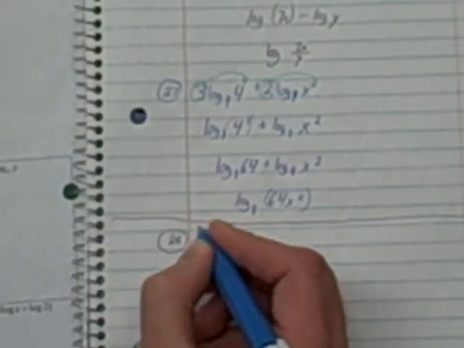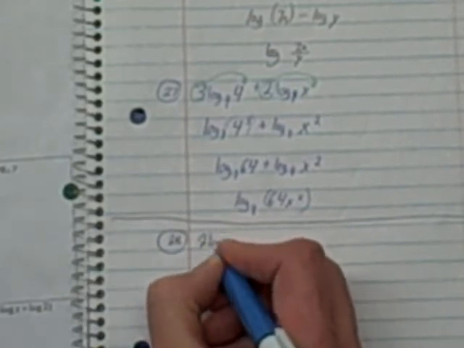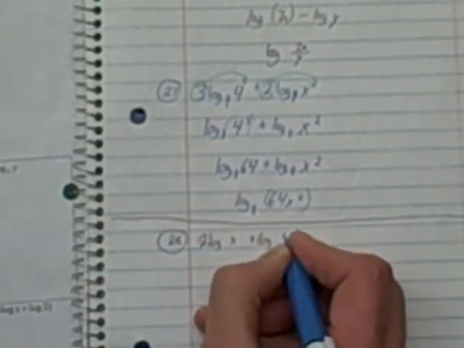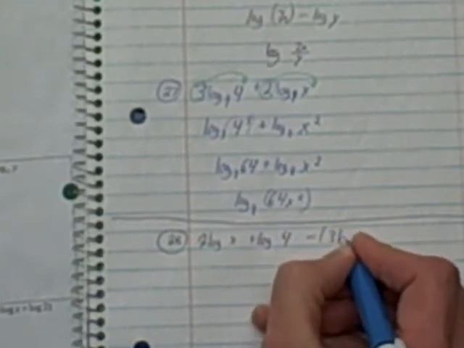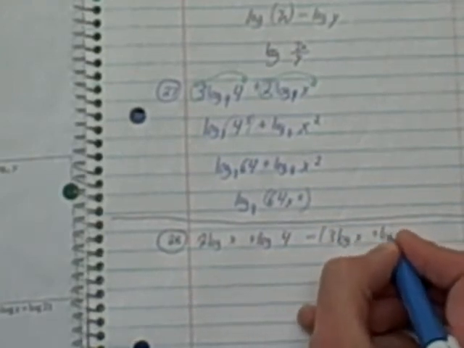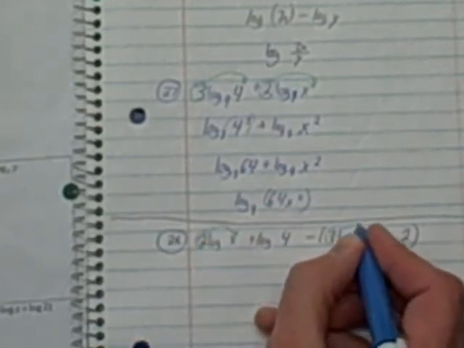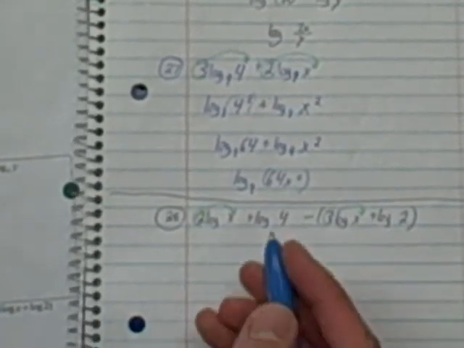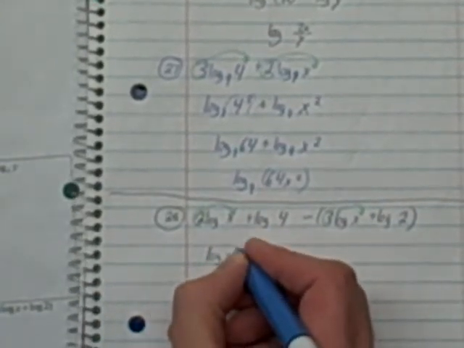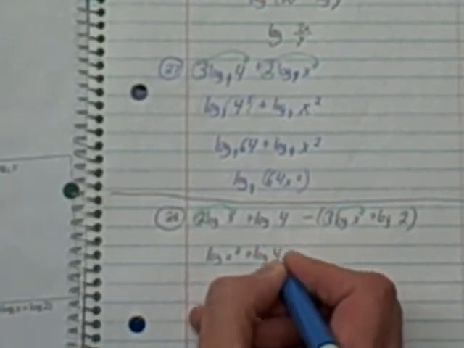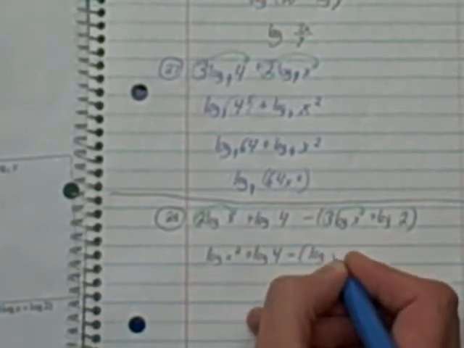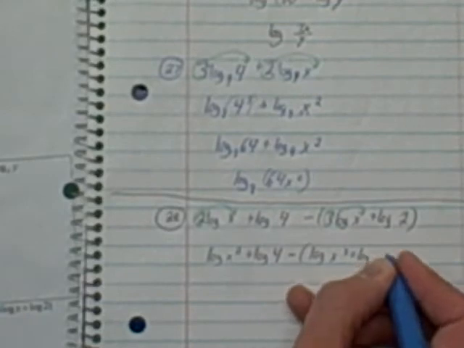So 28, 2 log x plus log 4 minus 3 log x plus log 2. Okay, I'm going to go fast. I'm going to start with the obvious. Hope it's obvious. Don't let those parentheses make you mad. Parentheses never hurt anybody. Log x squared plus log of 4 minus parentheses log x cubed plus log of 2.